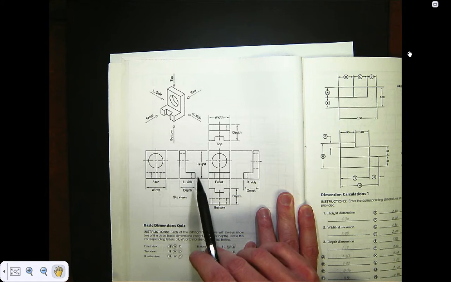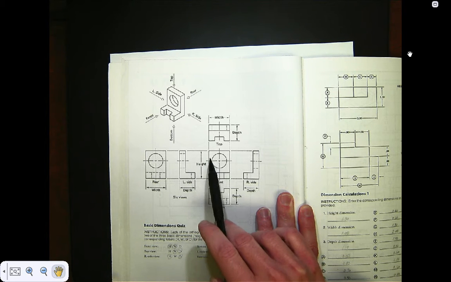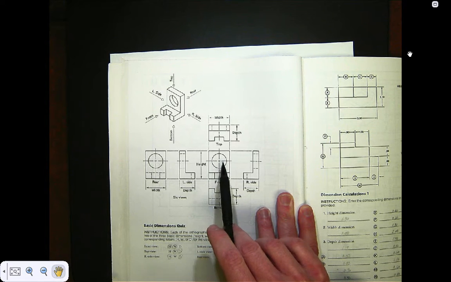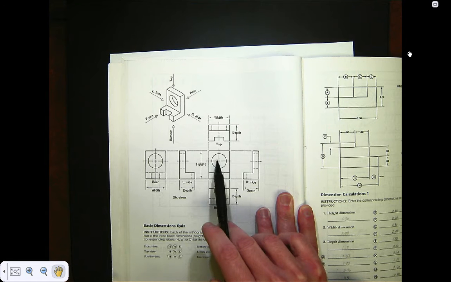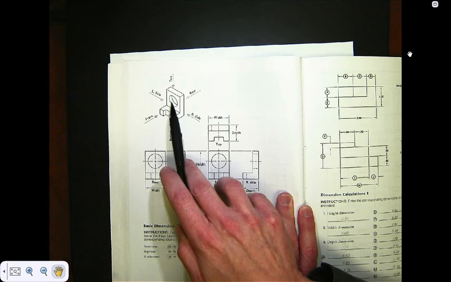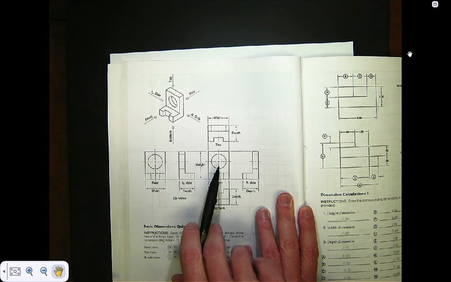oblique cabinet drawings are typically used for ease when you have a circle that you want to produce in a sketch, because the oblique cabinet view will make it where we can look at that circle straight on, and it'll actually look like a circle rather than an isometric view where the circle looks like an ellipse. Okay, so that's one advantage of the oblique cabinet view.